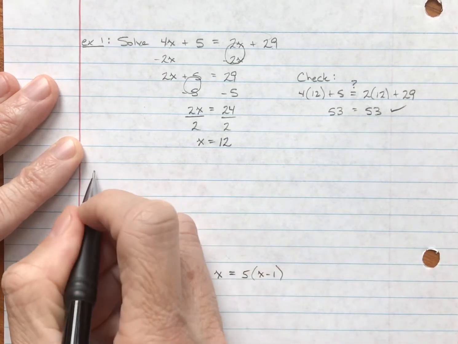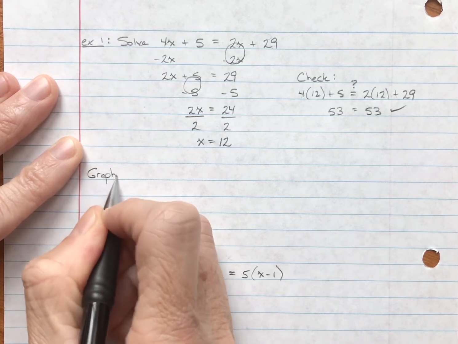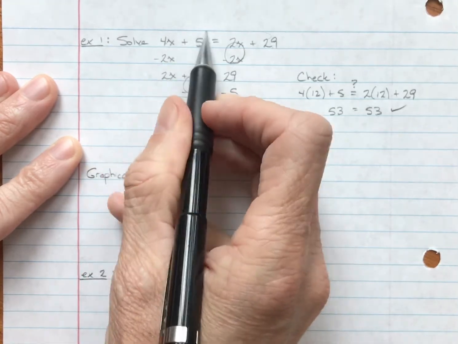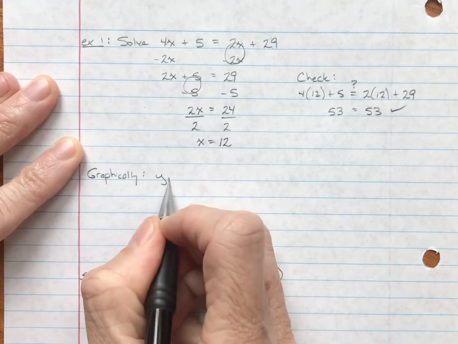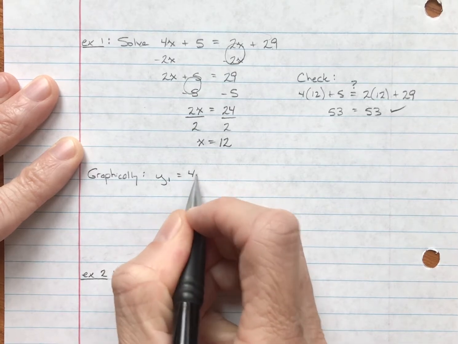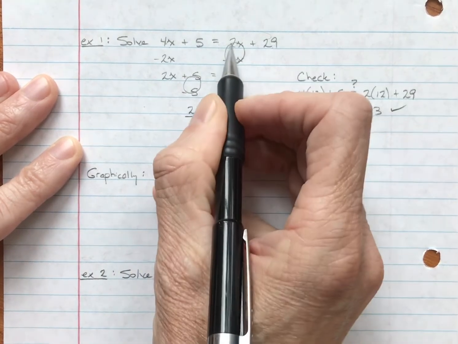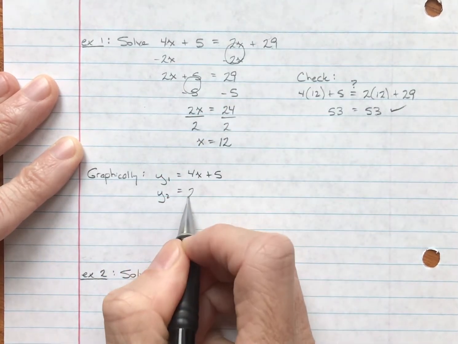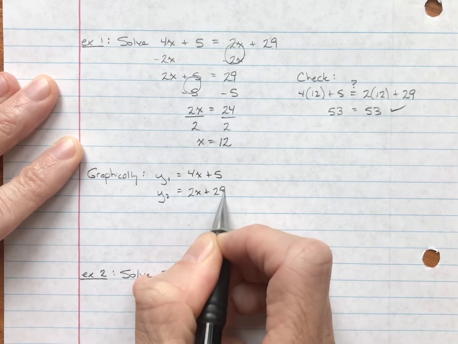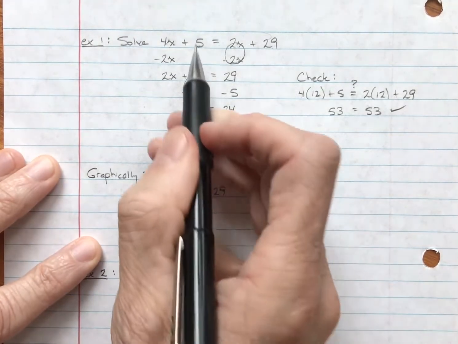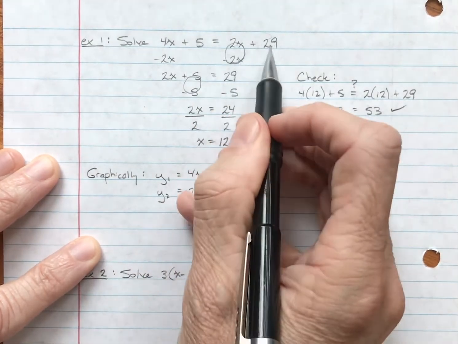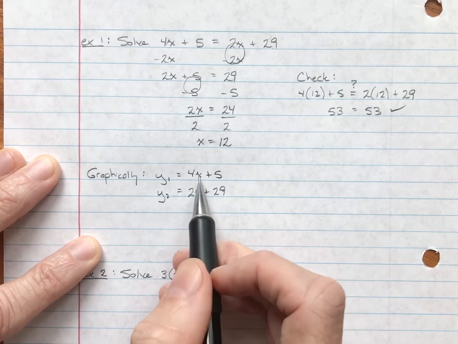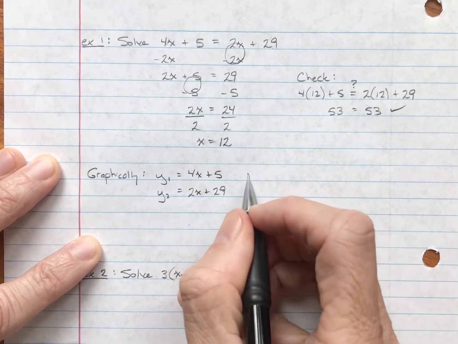Let's solve this equation graphically. Graphically, what you want to do is set the left side equal to y1. So let's have y1 equal 4x plus 5. And let's have y2, we're going to be using our TI-84, equal 2x plus 29. So we're going to set y equal to the left and y equal to the right. These are two lines, so the question is, where do they cross? At what x value do they cross?